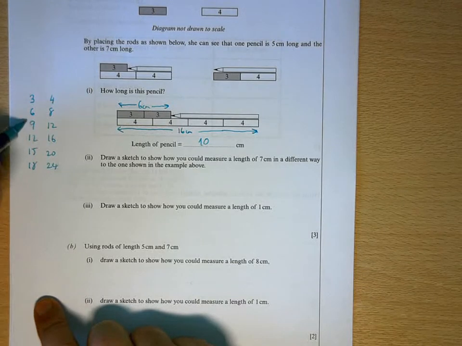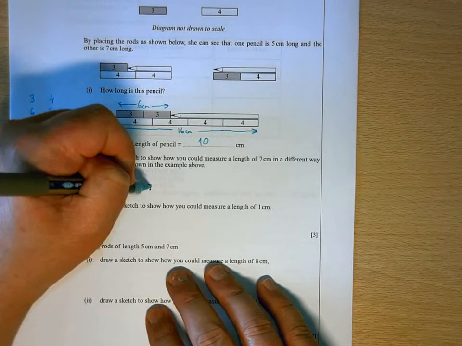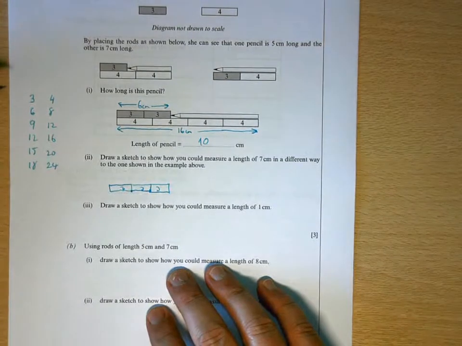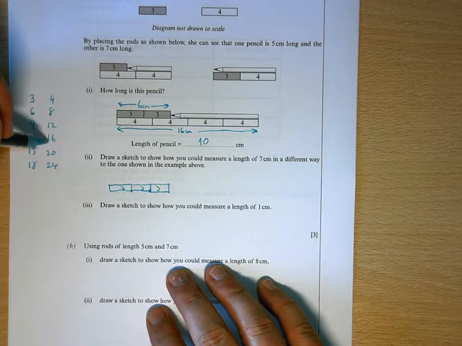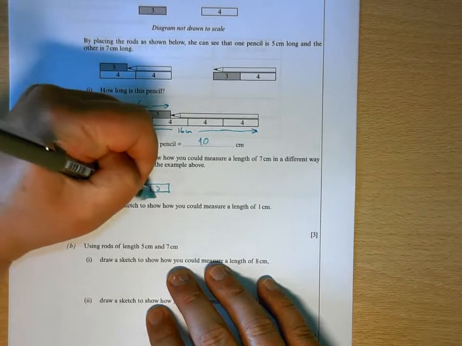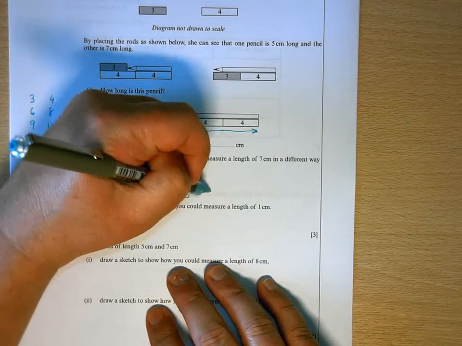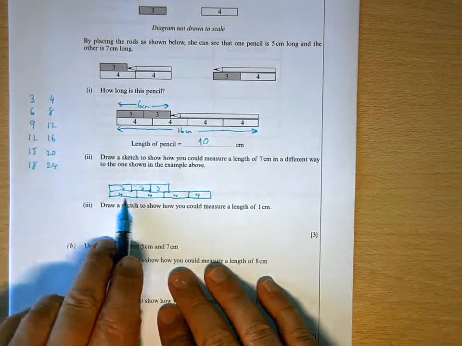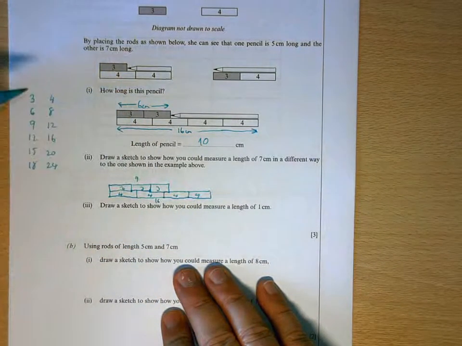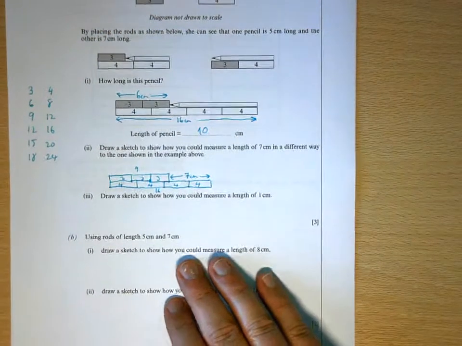So if I get 3 centimeter rods together, three, and 4 centimeter rods together, 1, 2, 3, 4, then what I'm going to have there is a bottom which has got 16 and a top which has got 9, which means that this gap here will be 7 centimeters.